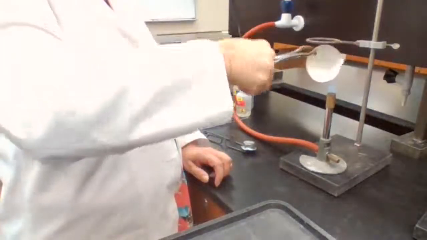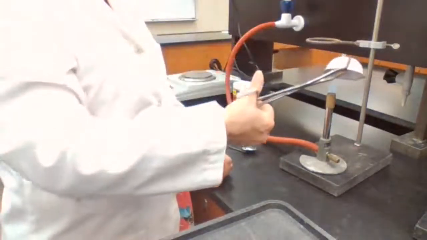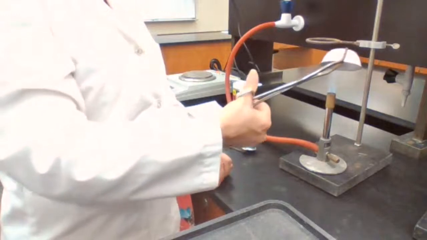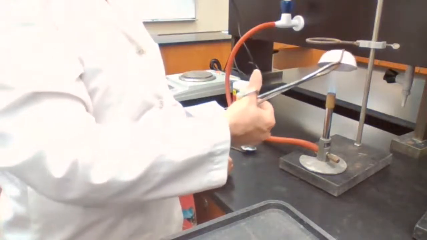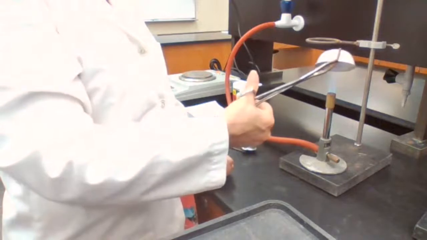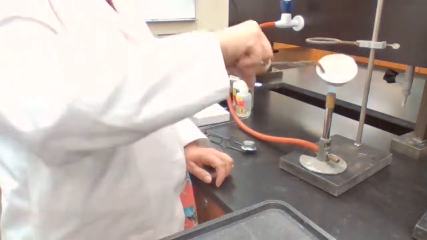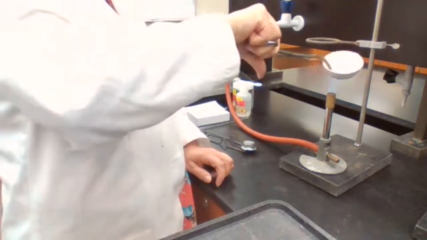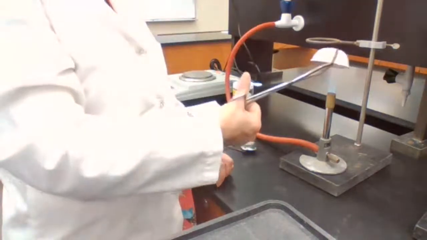So you are going to use a crucible tongs, hold your evaporating dish over the flame. Try to heat it up to evaporate any water that is in the evaporating dish. This container is dried. We haven't used them for a long time. I just want to make sure to show you the technique and how to use this.